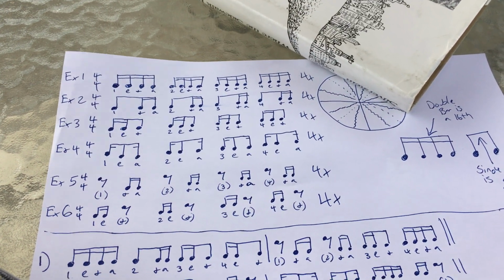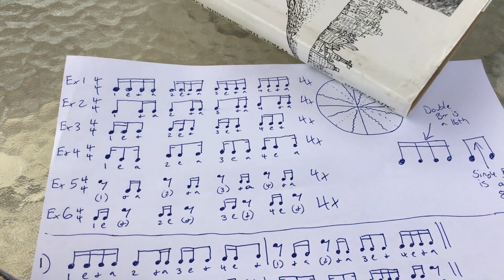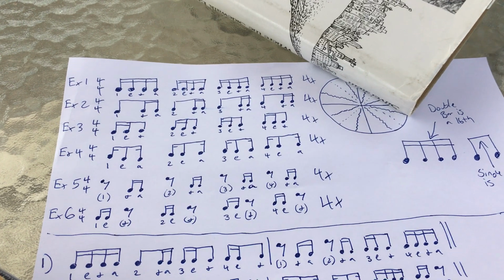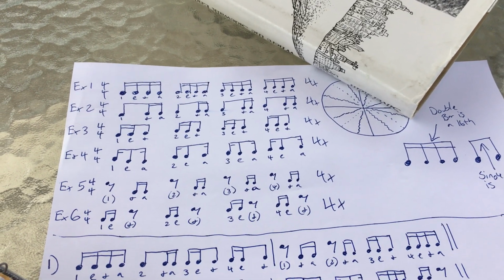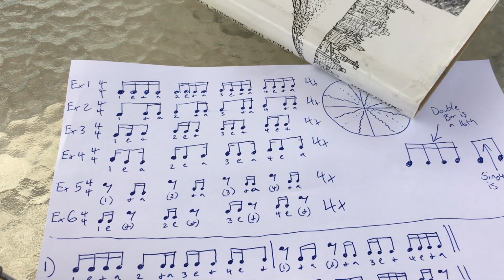And number 2, ready? And a 2 and a 3 and a 4 and a 1 and a 2 and a 3 and a 4 and a 1 and a 2 and a 3.